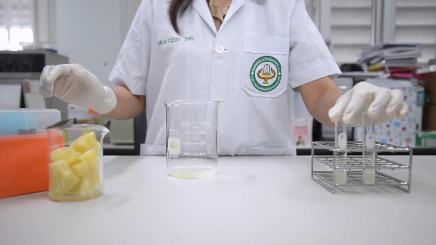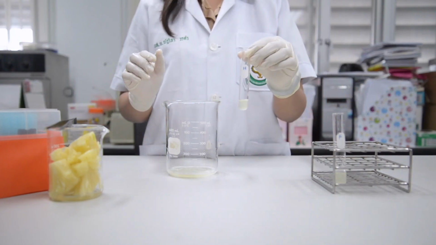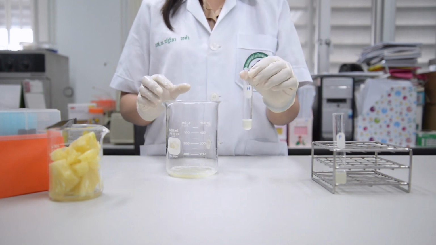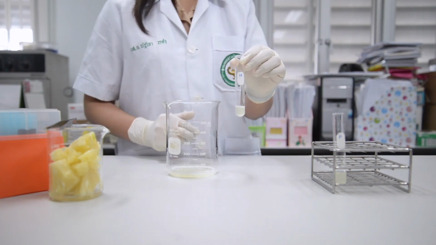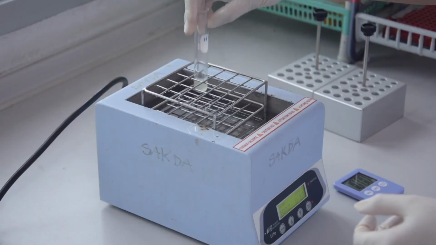Tube H is the tube for the hot juice. Second, tube F is the tube for fresh juice. Bring tube H to boil at 100 degrees Celsius for 10 minutes.